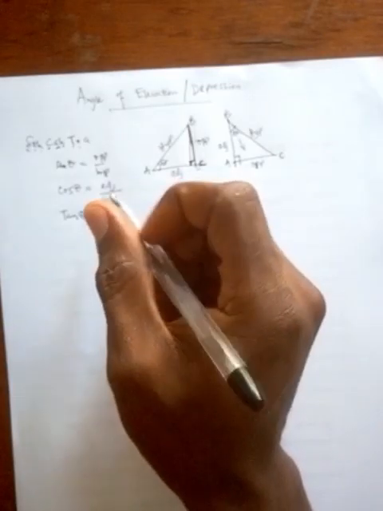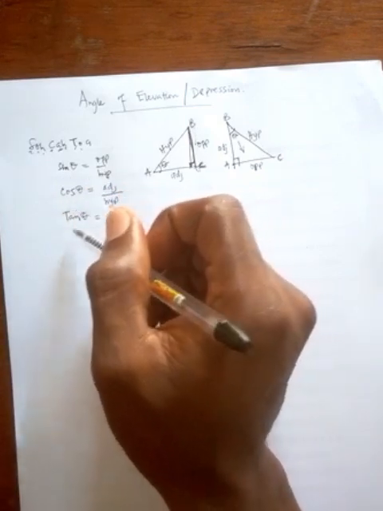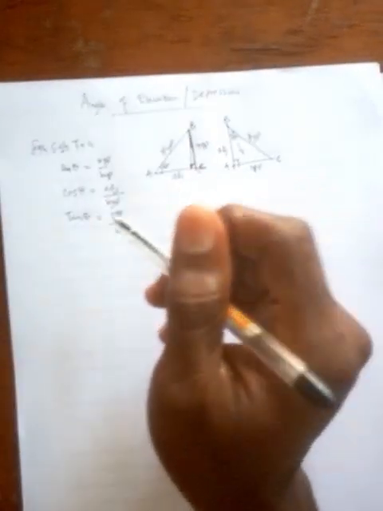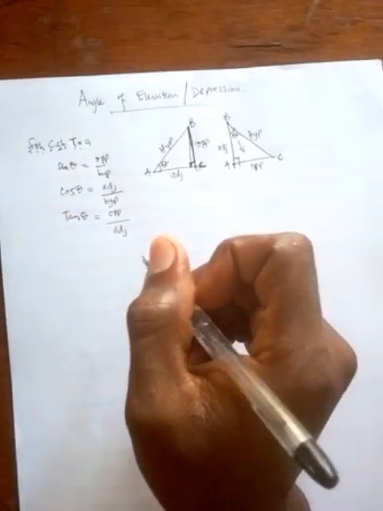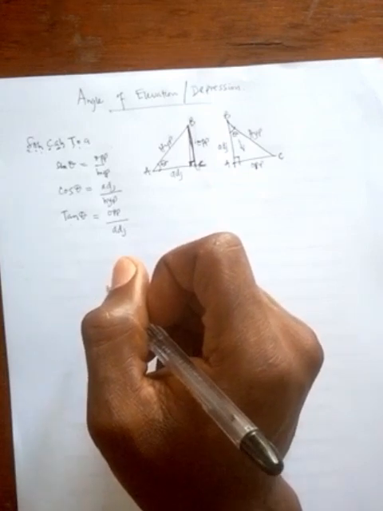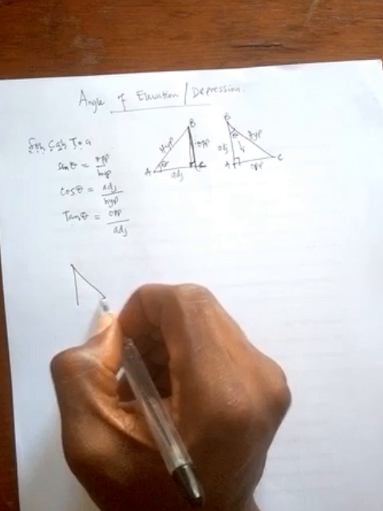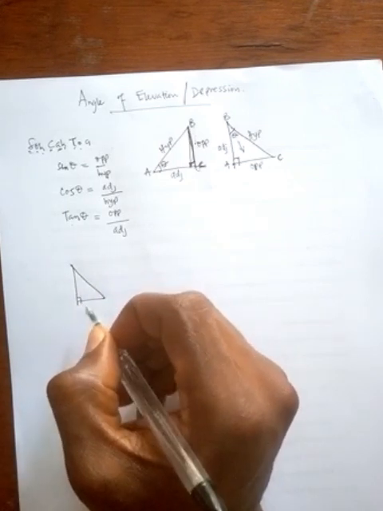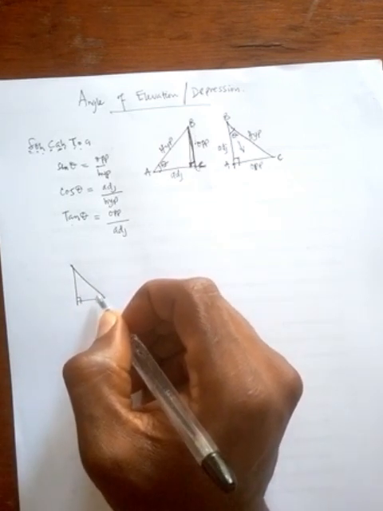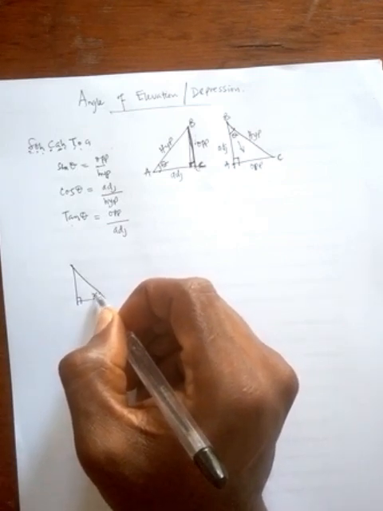Okay, so how do we know when to use the sine or the cosine or the tangent? This is a problem many students face. So I'll give a few examples and explain. Let's say we have a right angle triangle, and let's call this angle 35 degrees.